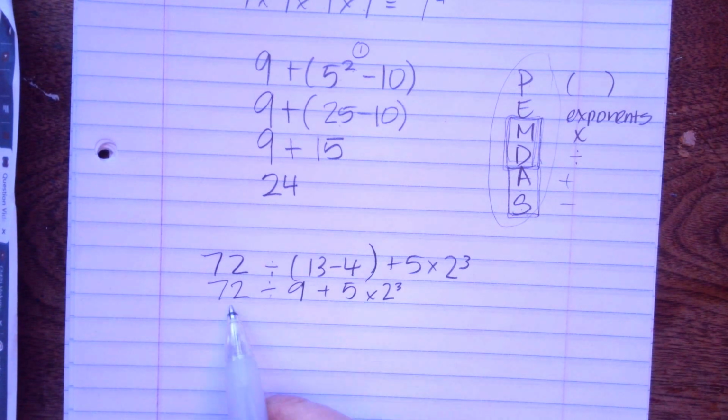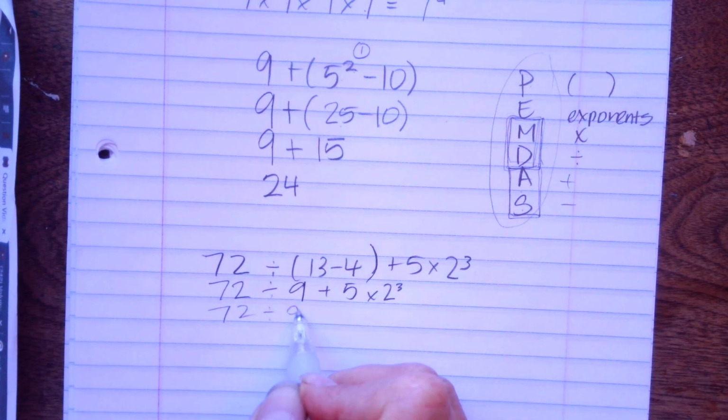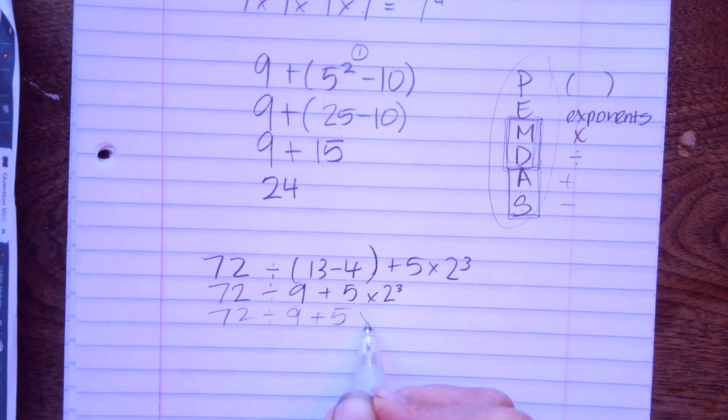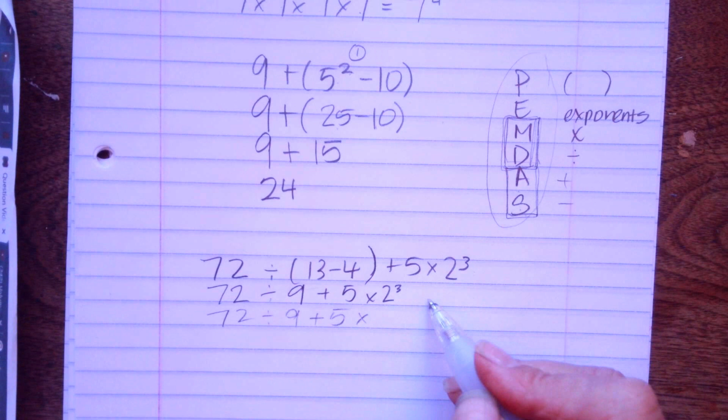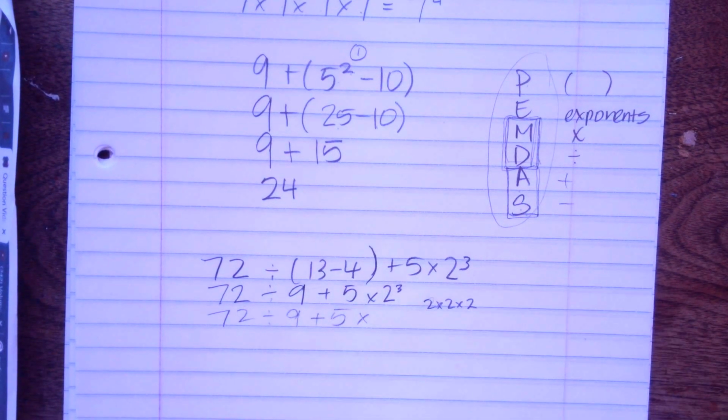Now we say, okay, we took care of our parentheses. What do we have to take care of now? We have to take care of our exponents. So we rewrite everything, and then all we're doing is just solving what is 2 times 2 times 2. It is 8.